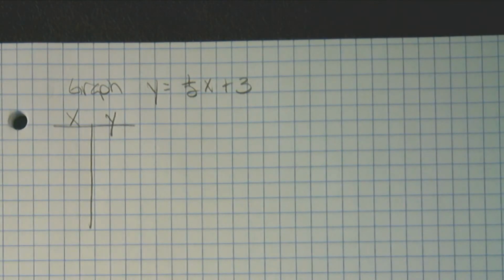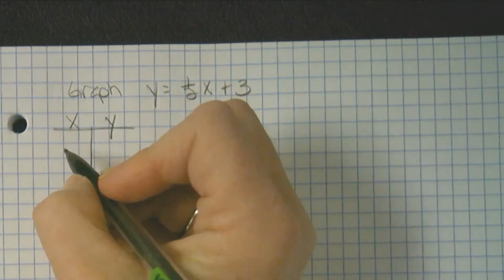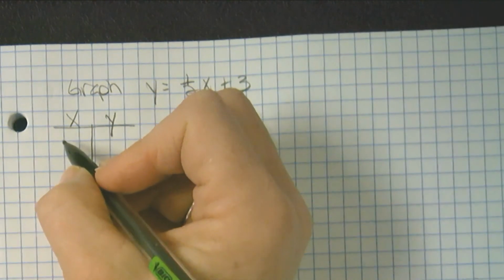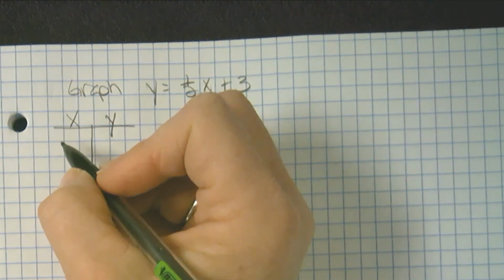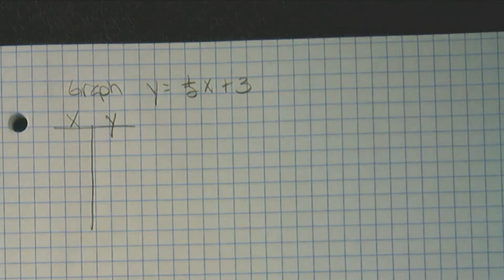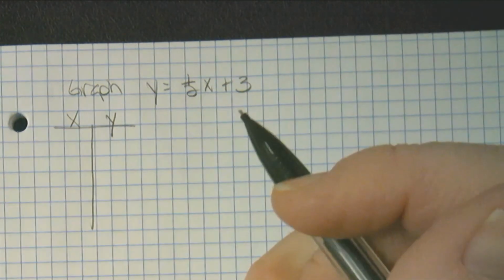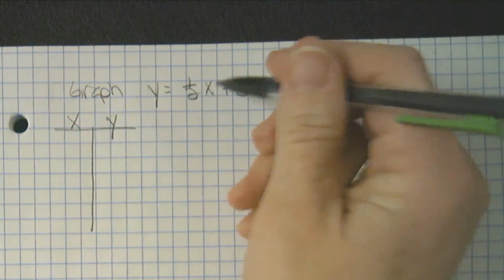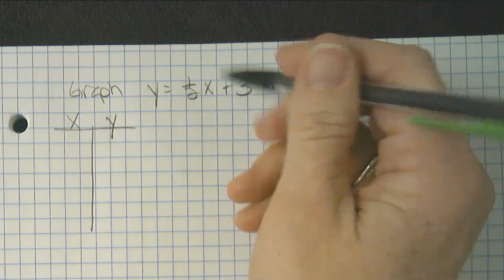So what numbers am I going to use if my coefficient is 1/2? Isabella? What multiples of the denominator can I use?